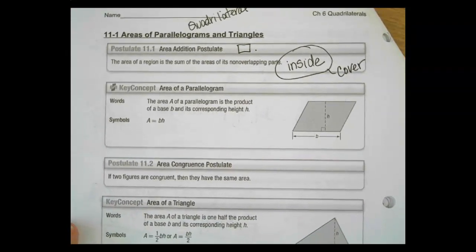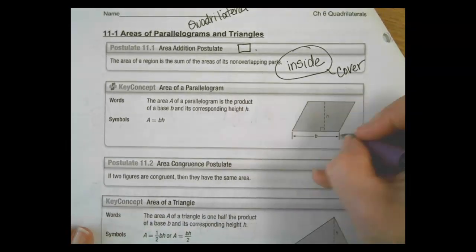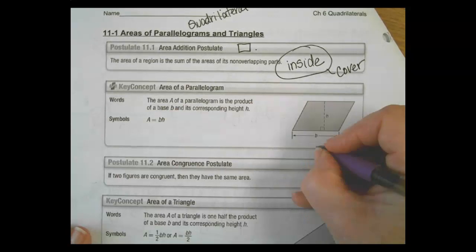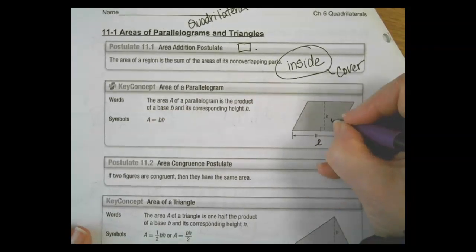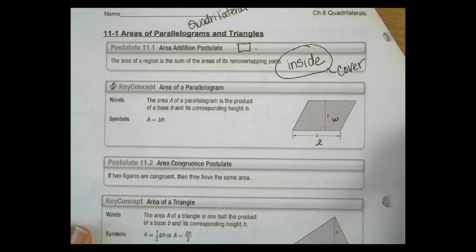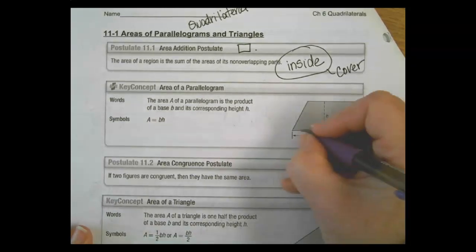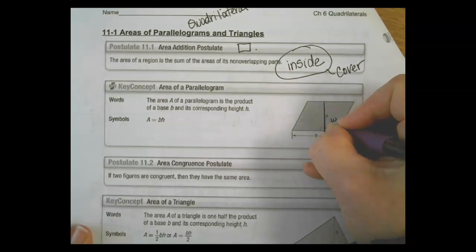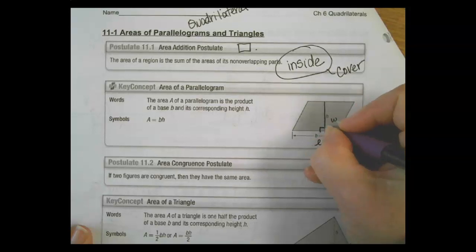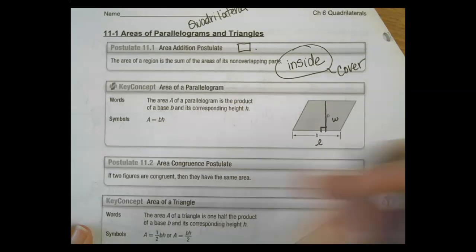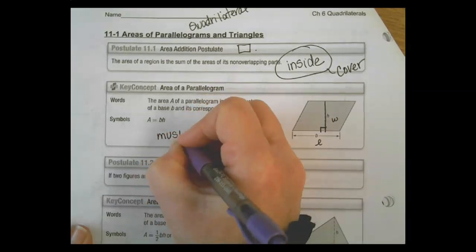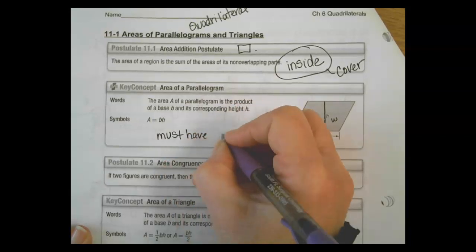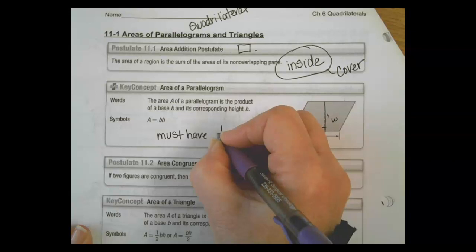Okay, so area of a parallelogram, it's base times height. Some people call it length times width. They usually use that with a three-dimensional. Your base and height always form this 90 degrees. So this is the key right here. This is your B, and this is your H. So this is how you always know your base and height. You must have that to find your base and height.